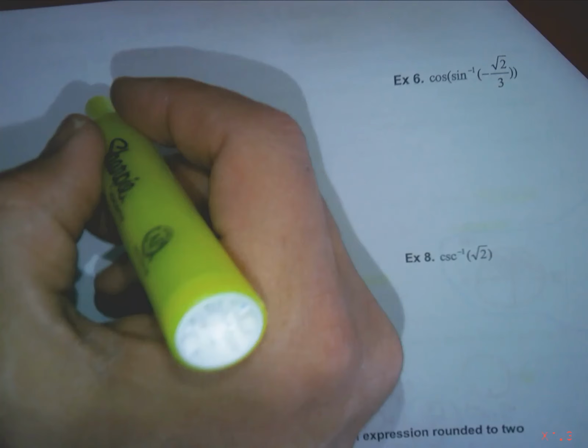What in the world, Mr. Gotsch, are we finding? I have tangent of the inverse cosine of 1/3. I have regular tan.